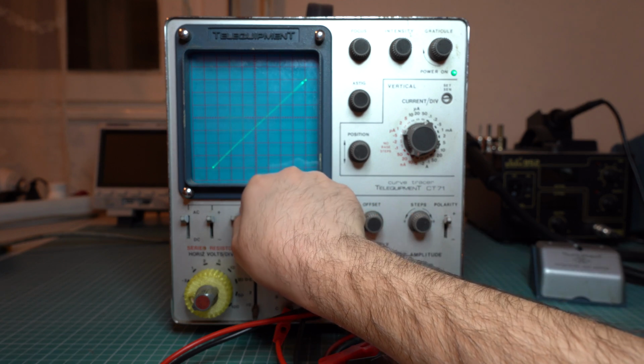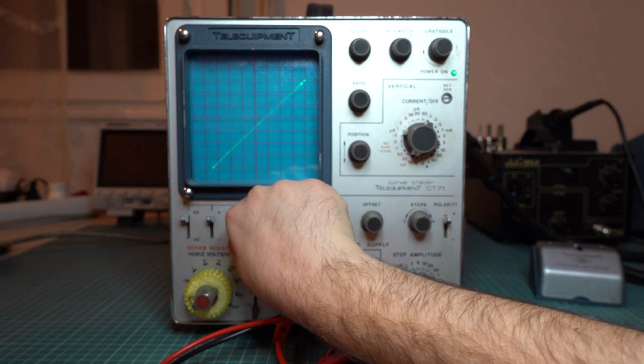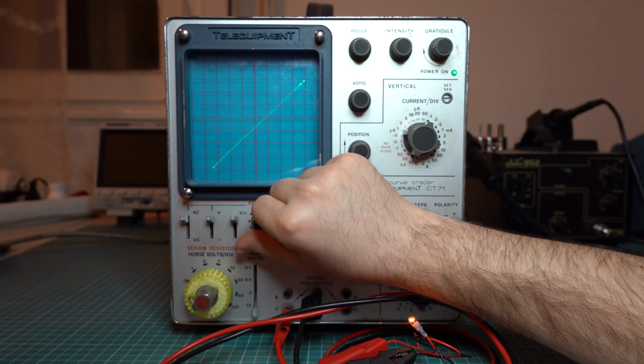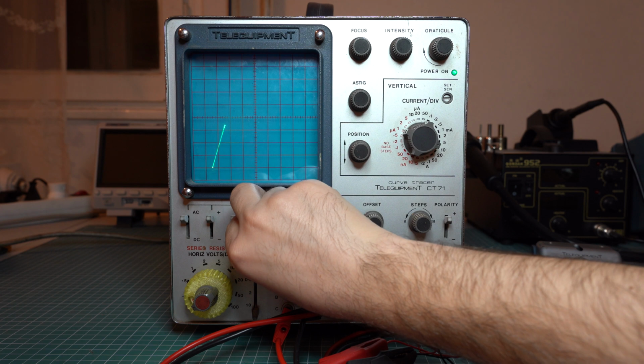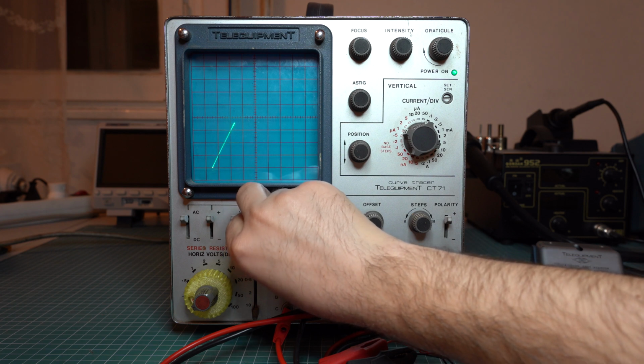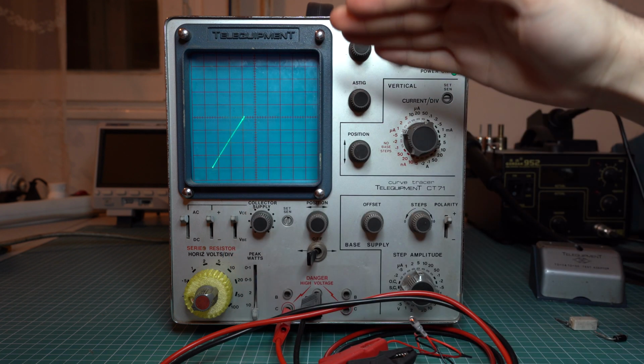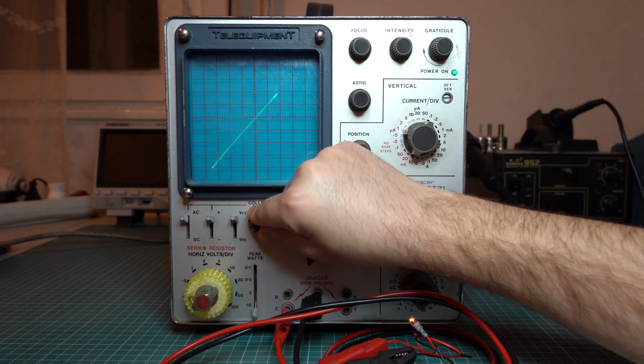So as you can see, the slope changes, which implies that the resistance of the light bulb changes as well. So for small voltages, the line is almost vertical, which means that the light bulb has a really low resistance. And as we increase the voltage, we can see that the line becomes more and more horizontal, which means that the resistance increases.